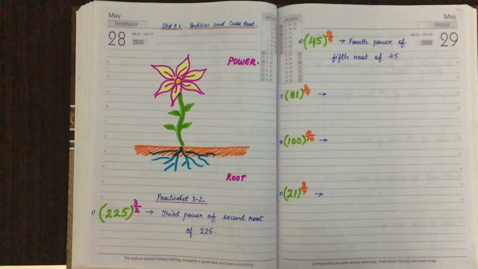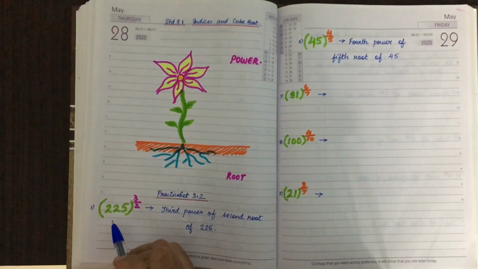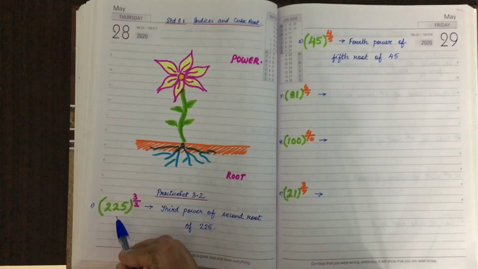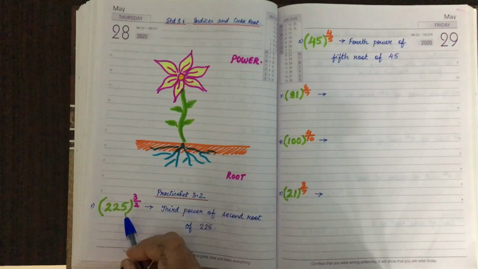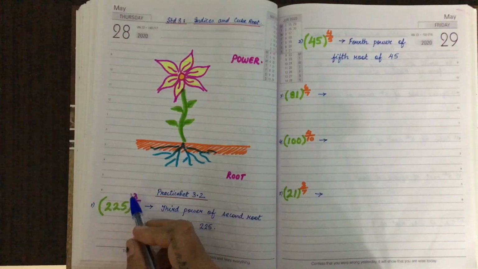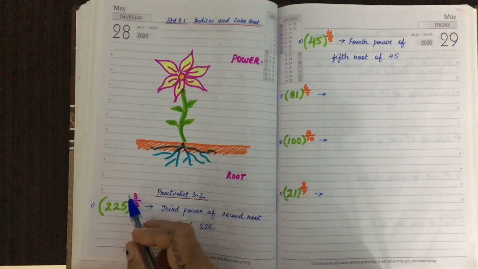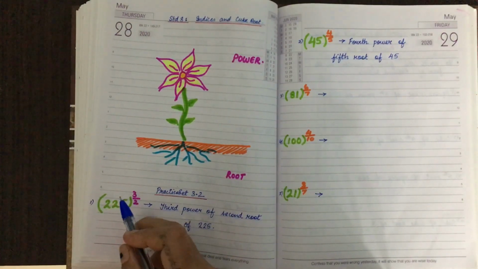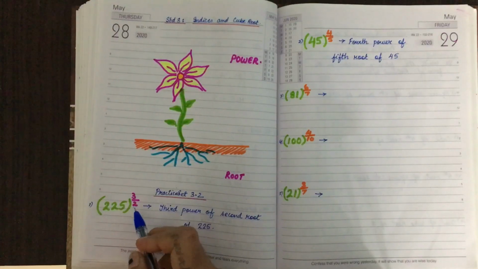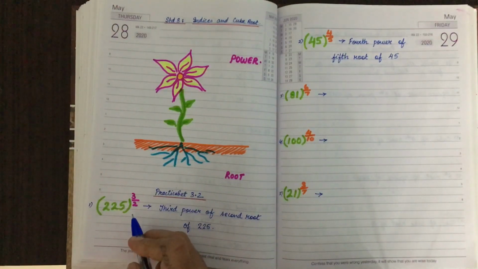Till now we were looking at indices which were whole numbers, but now what if the index is a fraction? For example, over here our base is 225. This is your base number. And what is our index number? Our index number is 3/2, which is a fraction. Now when we have something like this, how are we going to write it in words, or how are we going to say what it is?